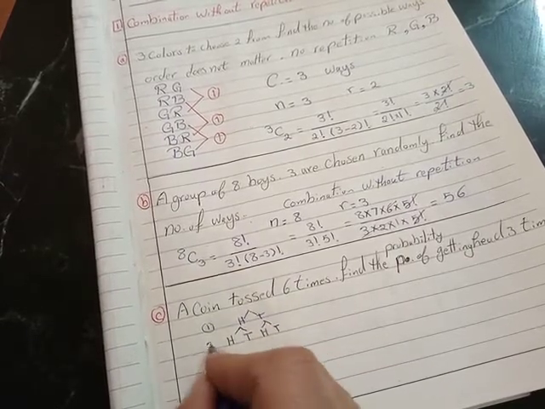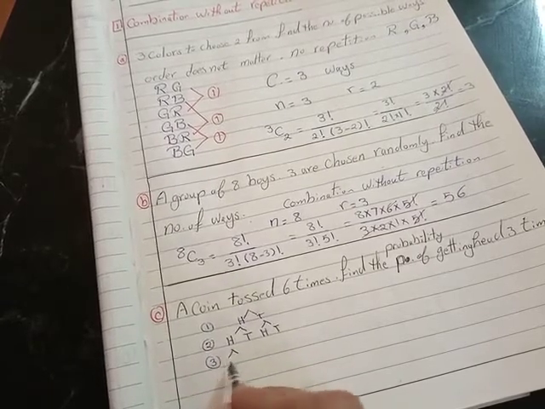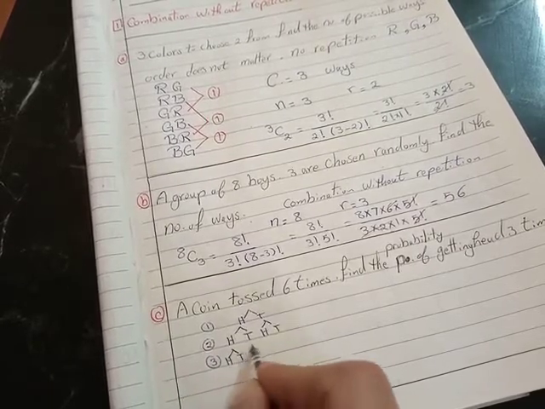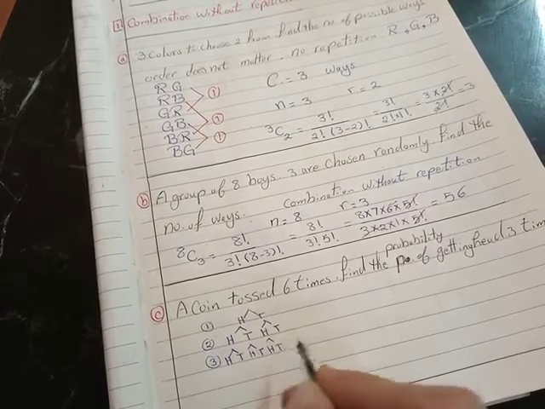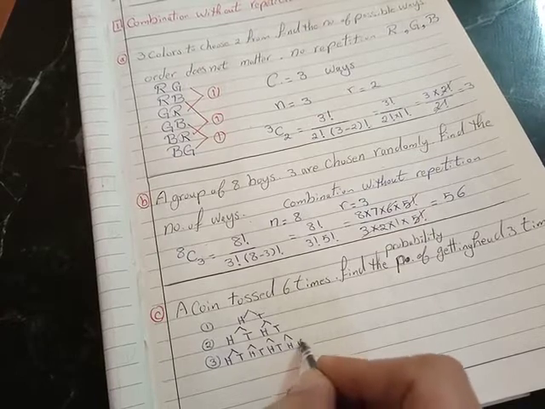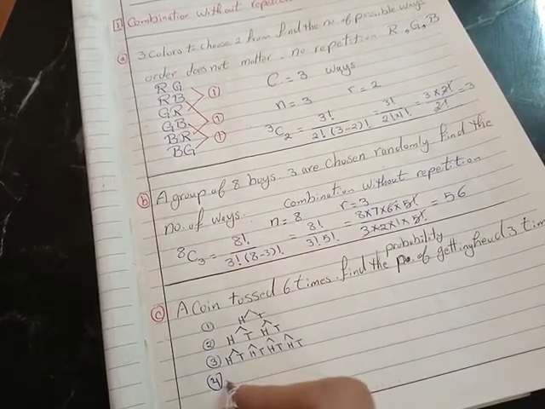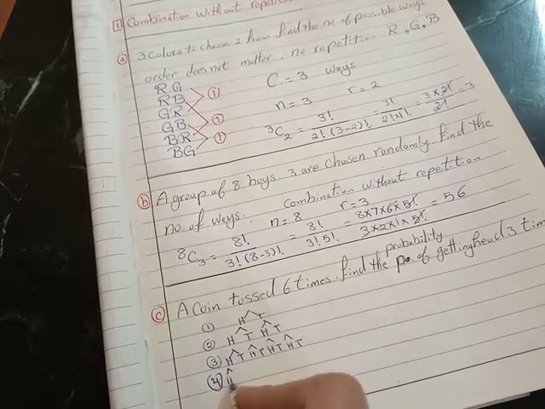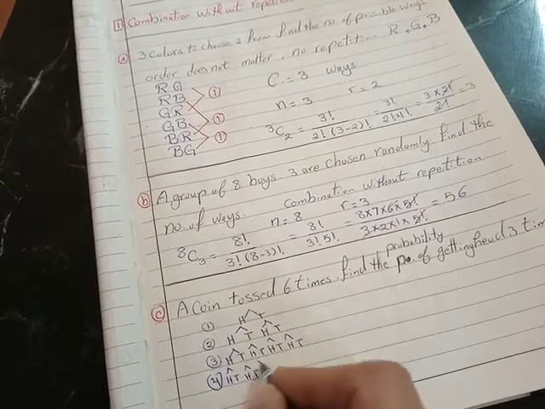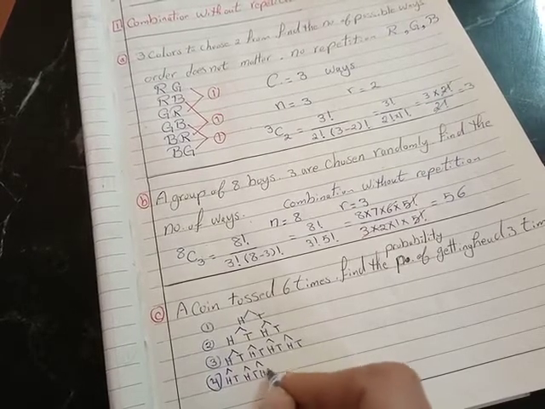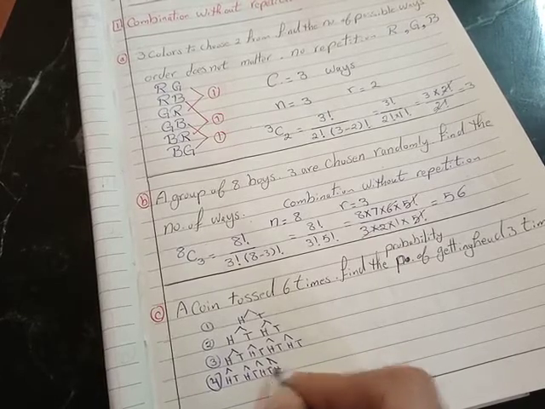Okay, that's the second time. Third time, same thing, head or tail, head or tail, head or tail, head or tail. Fourth time, same thing, head, tail, head, tail, head, tail, head, tail.